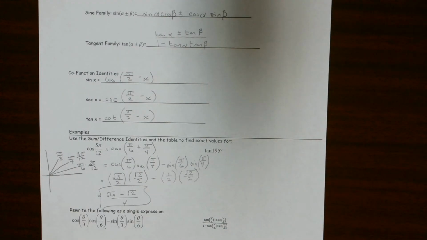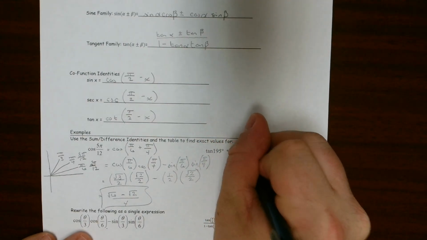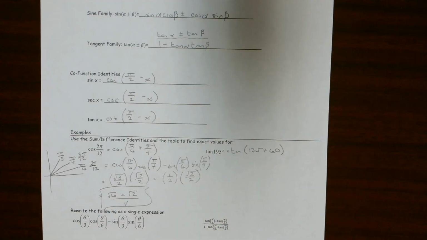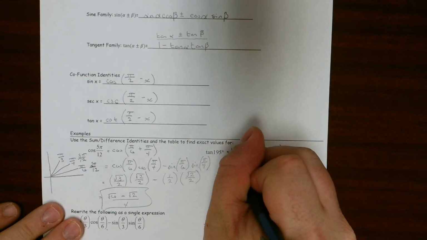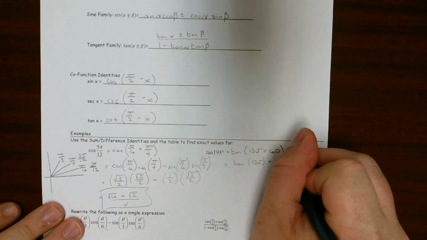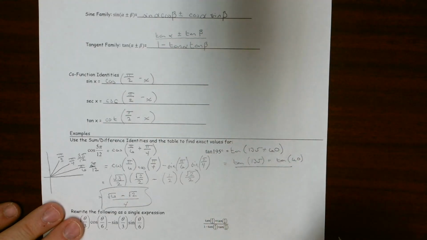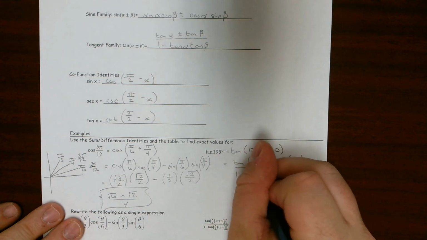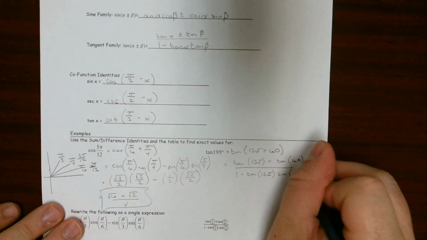And then use my tangent family identity. So tangent of 135 plus 60. If we look up at our tangent family identity, that's equal to tangent of the first angle, so 135, plus tangent of the second angle, which is 60, over 1 minus tangent of the first angle times tangent of the second angle.